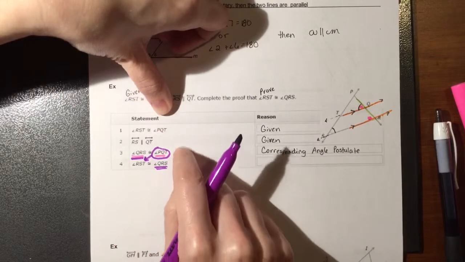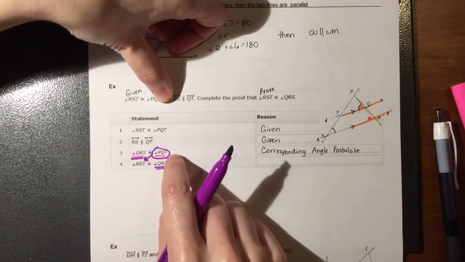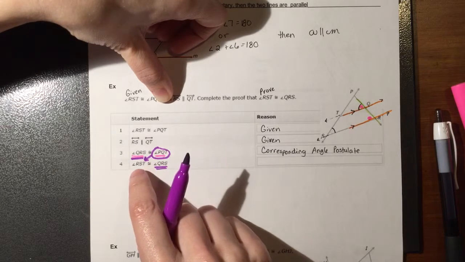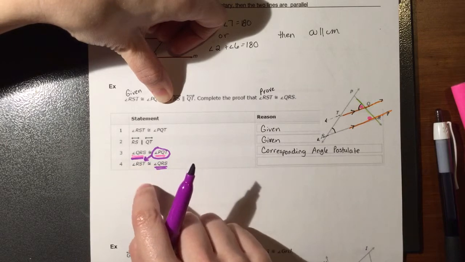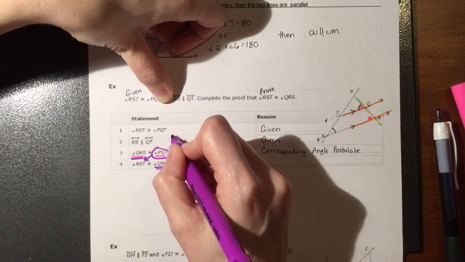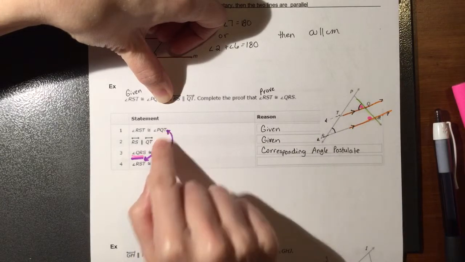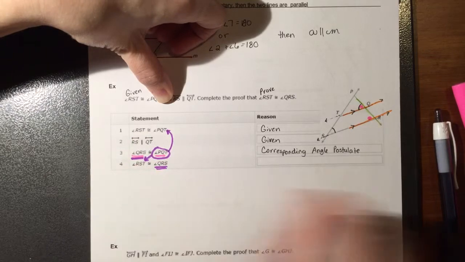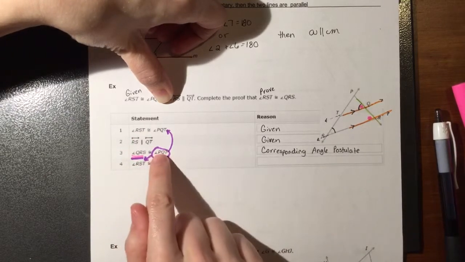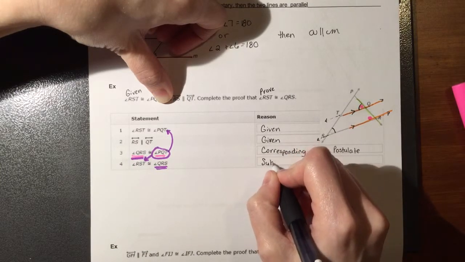So we want to check up here in our proof and see if there was anywhere that told us that it was okay for them to rewrite angle PQT as angle RST. So if you look back up here to step 1, right there they told us that it was okay to do that. So instead of a PQT, they wrote an RST. So instead of this, they wrote that. That's going to be substitution.